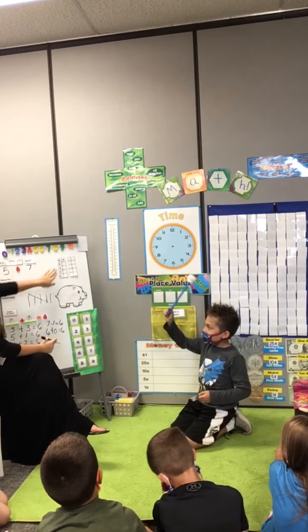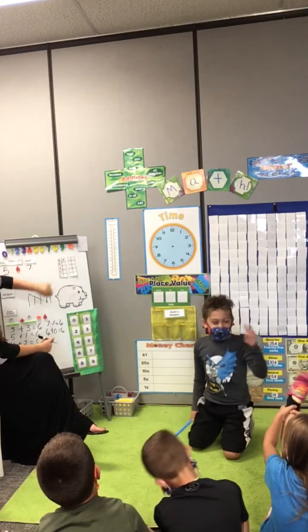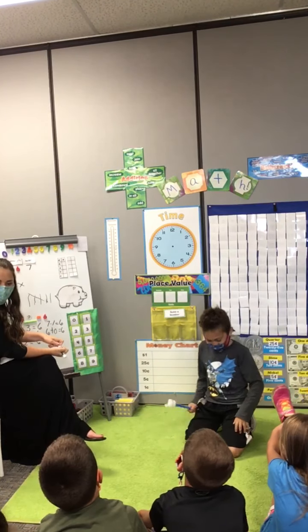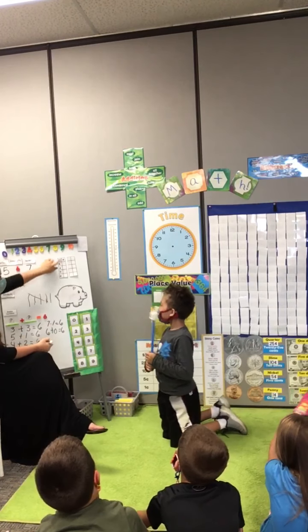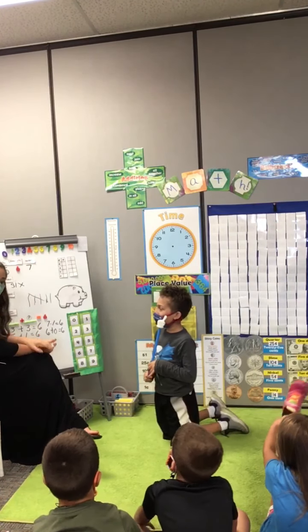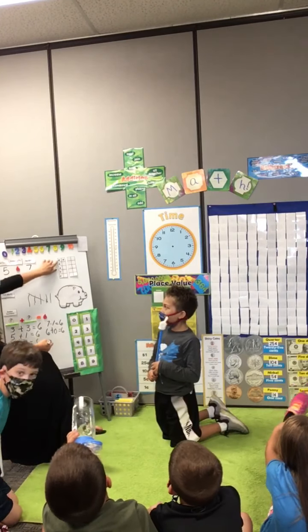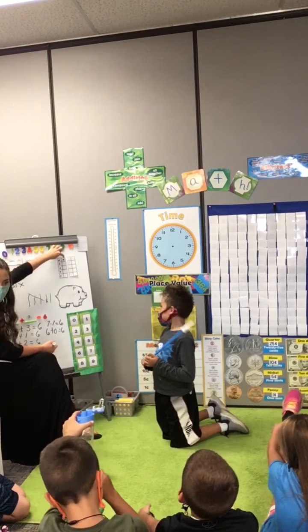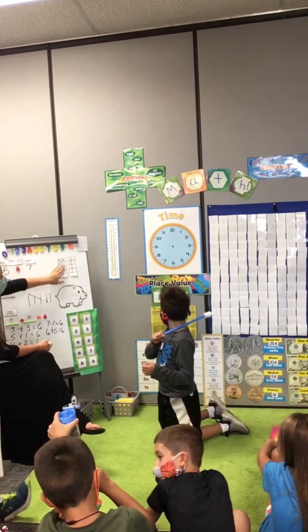So what do we notice about this? It fills up what? Does it fill up the whole 10 frame? No. It fills up how many? Half. Clayton? It fills up half of one 10 frame and then one more.